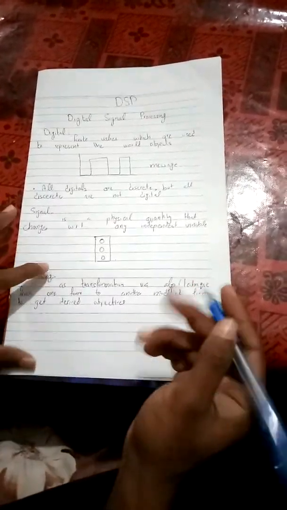Now we will come to the applications of DSP. What are the applications of DSP? Now consider an example. We have three images.